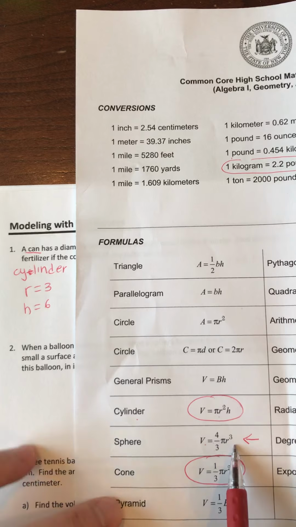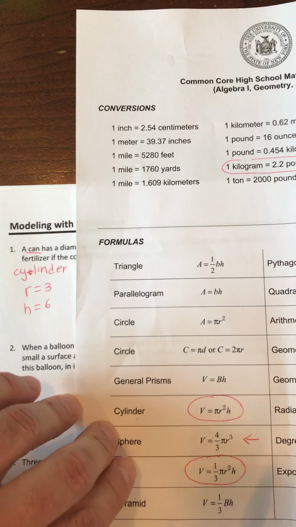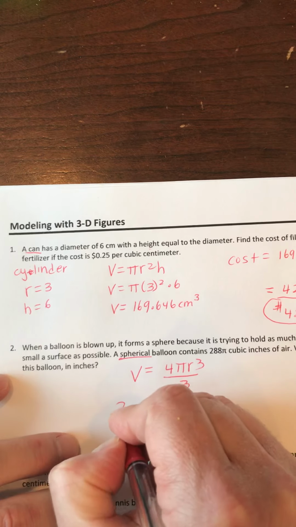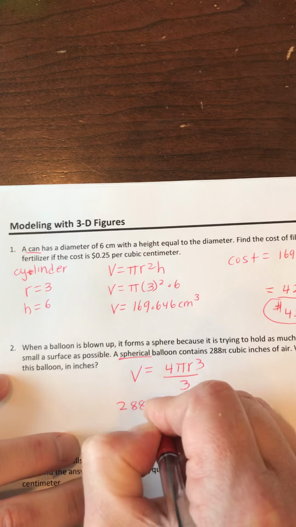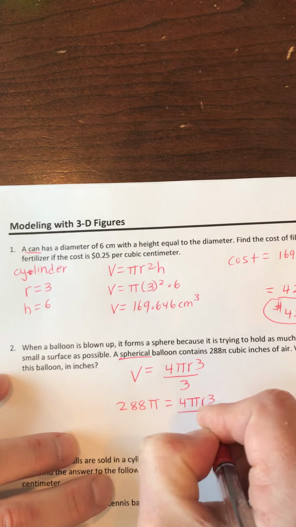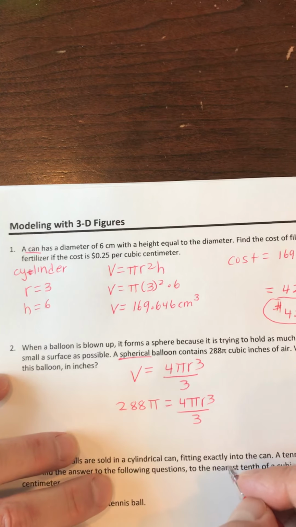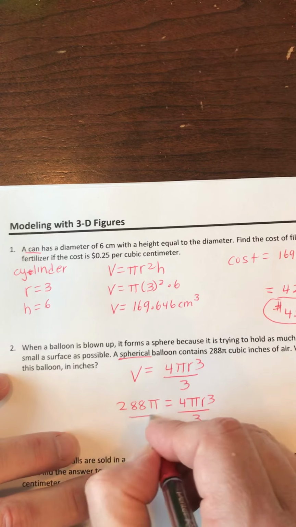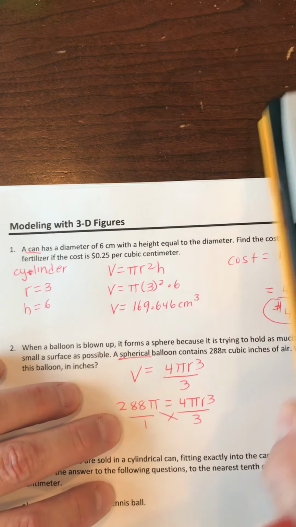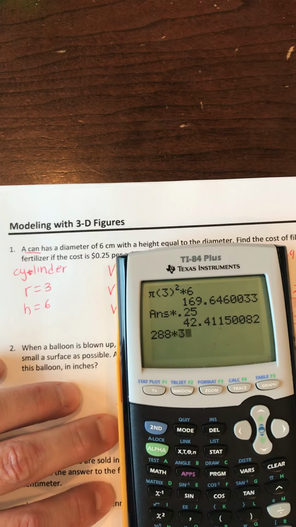4/3 pi r cubed, but I write it as 4 pi r cubed over 3. All right, and I plug in 288 pi equals 4 pi r cubed over 3. I want to get rid of that divided by 3, so I'm going to basically cross multiply, and I'm going to leave it in terms of pi.